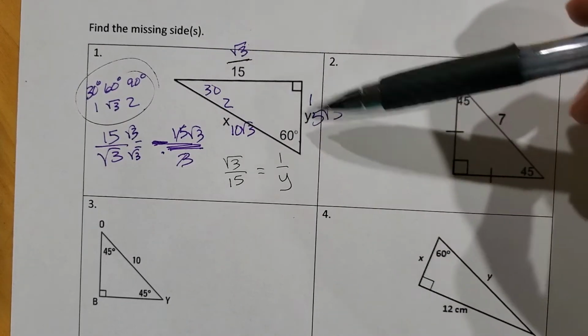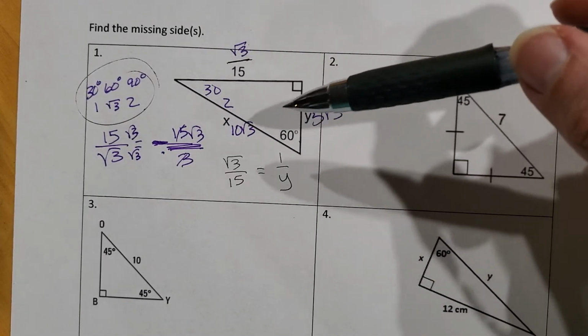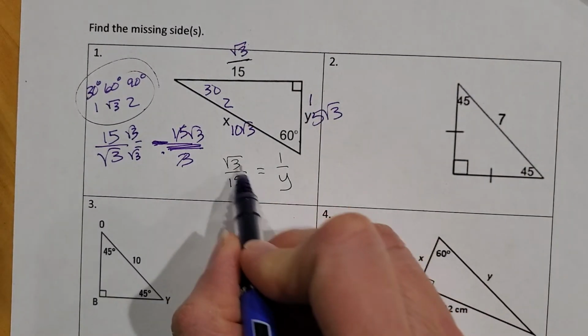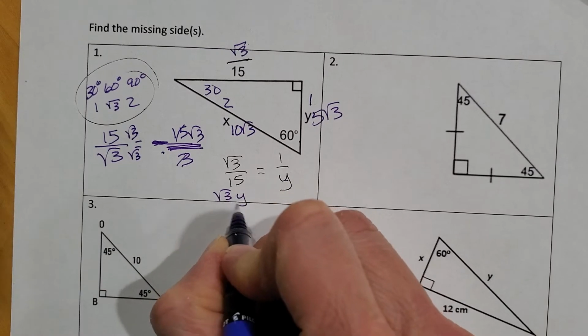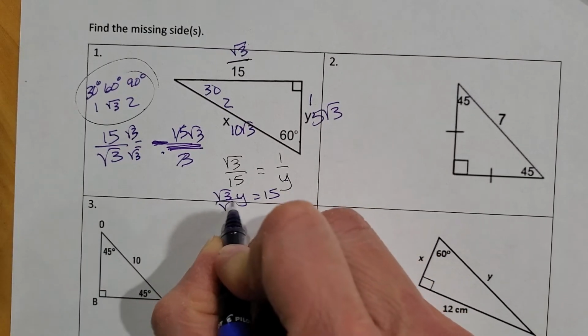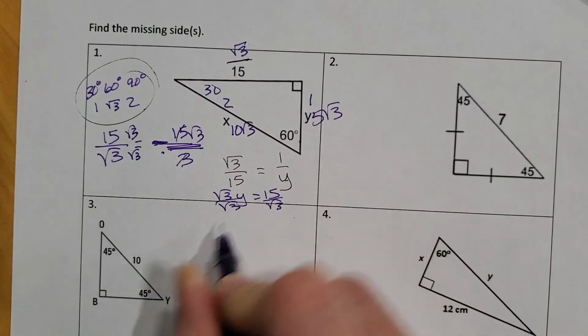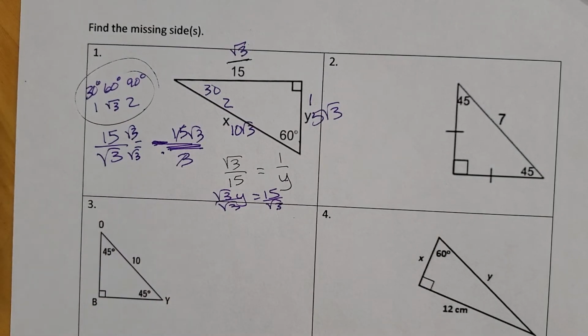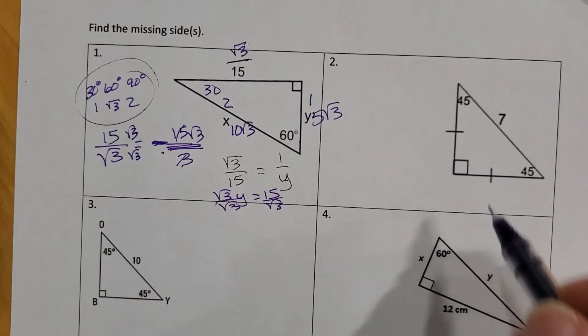Because I know this relationship exists in every single 30, 60, 90 triangle. And then I just cross multiply. So I'd say root 3 times y equals 15. And then I divide by root 3. And you see, I get the same thing I did over here, and then I had to rationalize the denominator. So it's another way to do it. So I'm going to do it that way for this one.